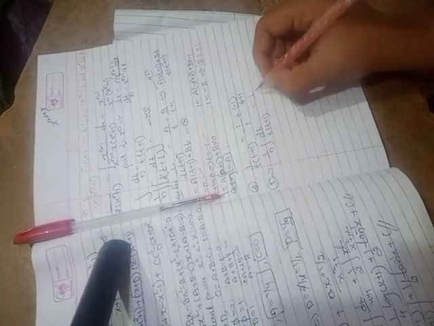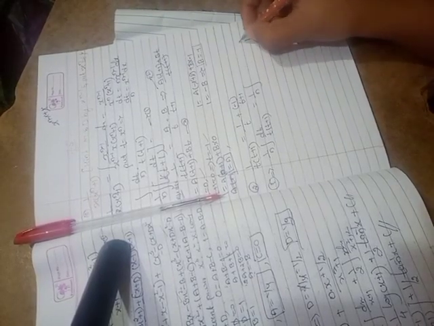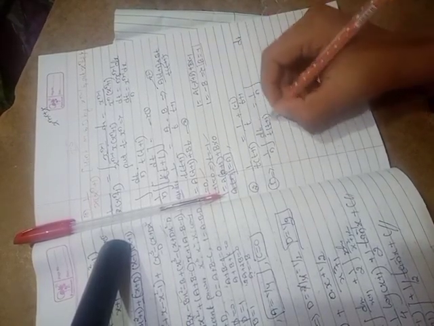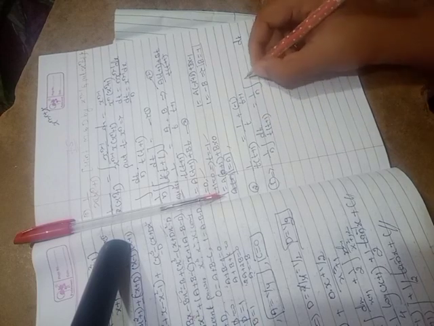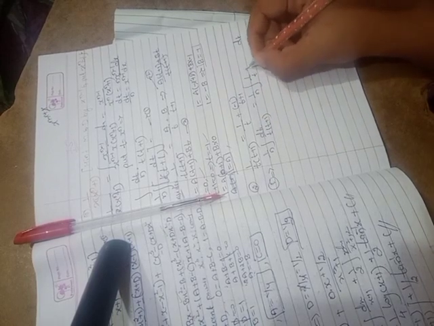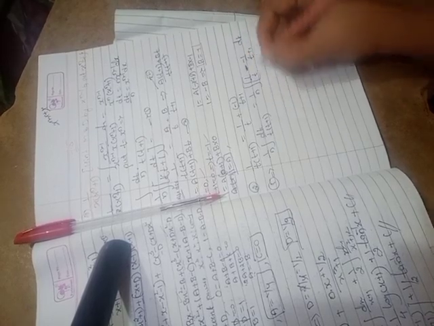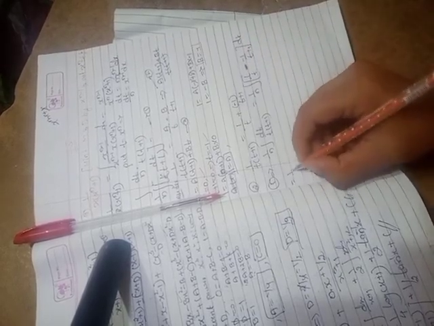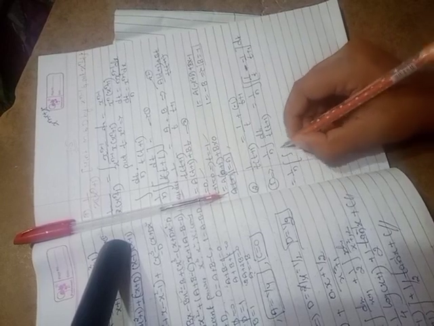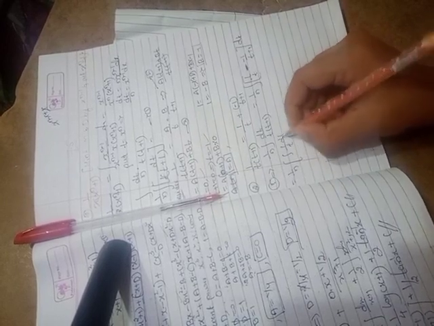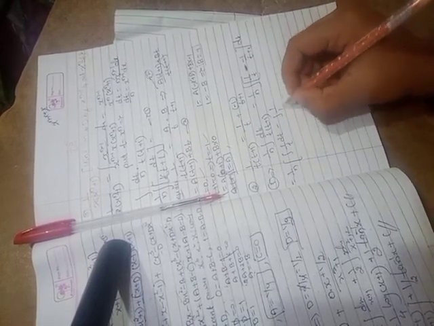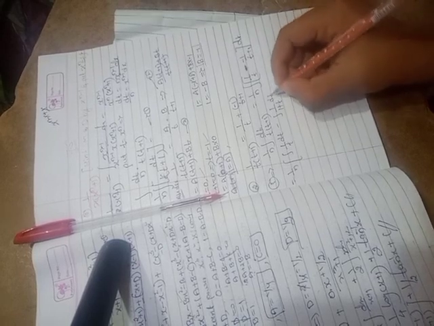So 1 divided by n integration, take dt here. So 1 divided by t into 1 plus t can be written as 1 divided by t minus 1 divided by t plus 1. So 1 by n integration of 1 divided by t dt minus 1 divided by t plus 1 dt.